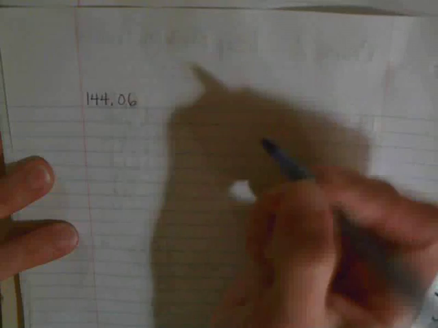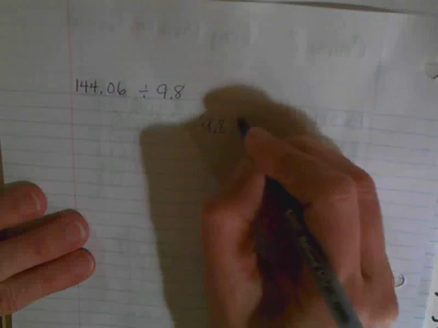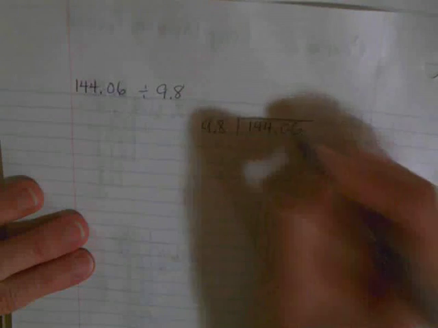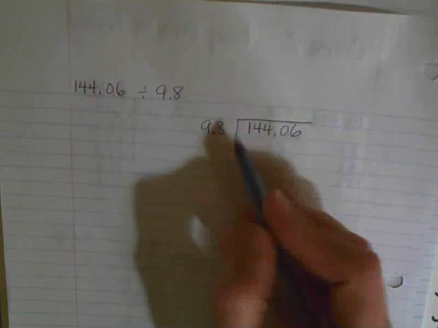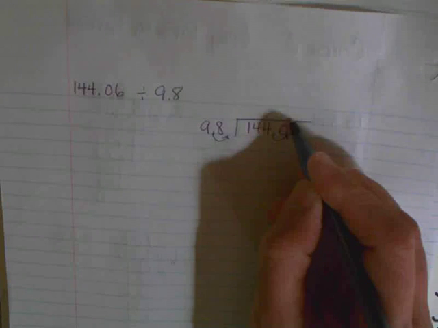Let's look at this one. Next problem is 144.06 divided by 9.8. Okay. You want to rewrite your problem in user-friendly format, I like to say, because it's just much easier to work like this than trying to do long division in a horizontal format. Move my decimal points one place to the right, one place to the right, and I'm going to bring it straight up in my answer so that I don't forget.